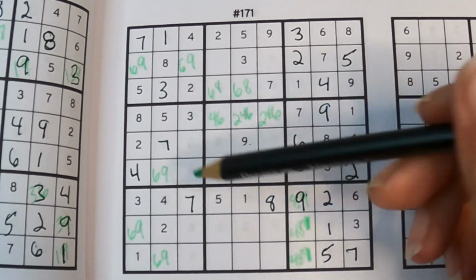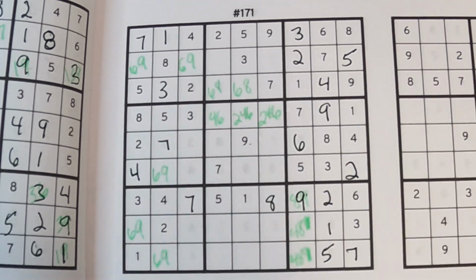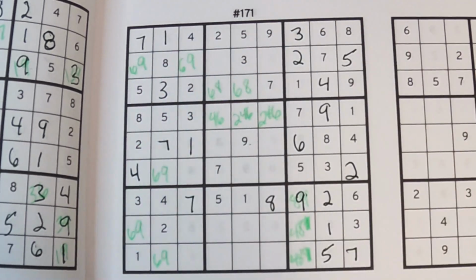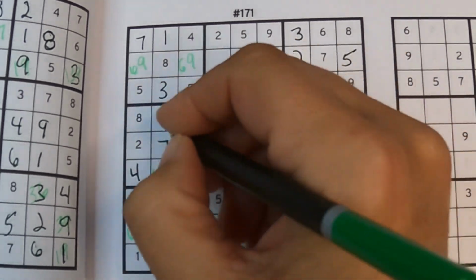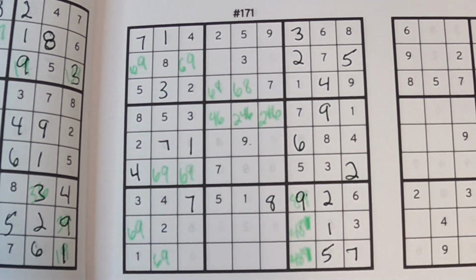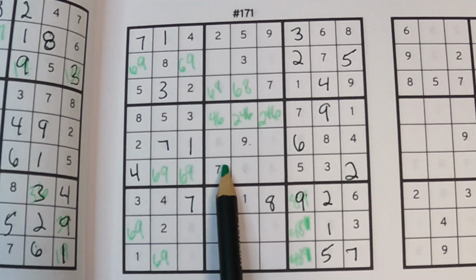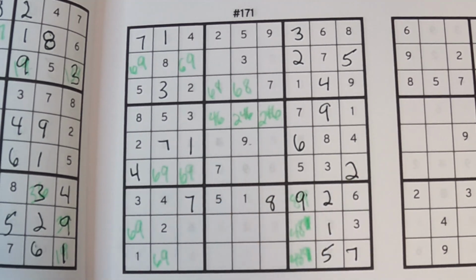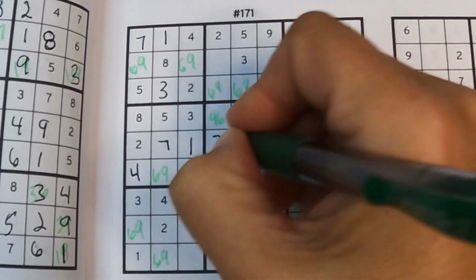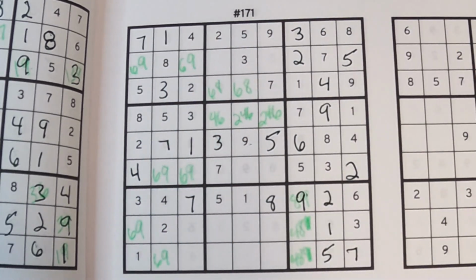For this box now, we're missing 1, 6, and 9. So that 6 and 9 makes this our 1. And I don't see other help, so 6, 9. For this row now, we're missing 3 and 5. We've got a 5 here, so 3, 5.